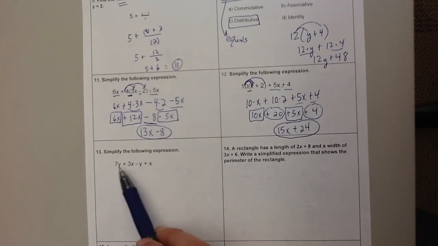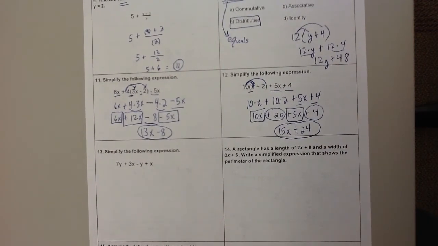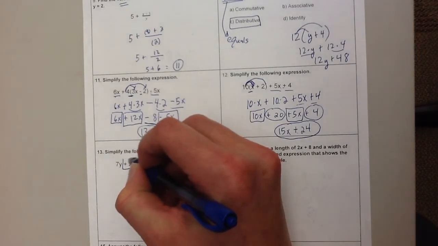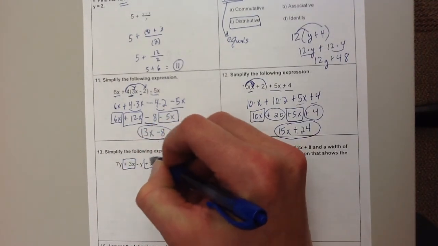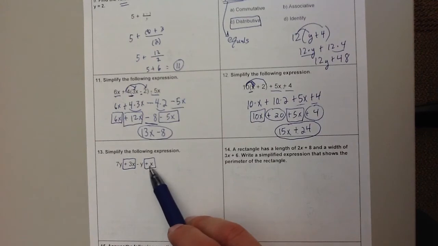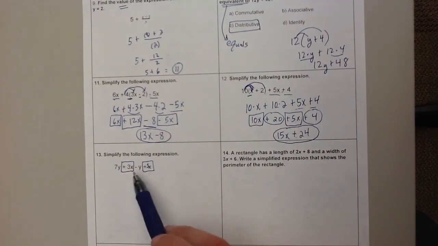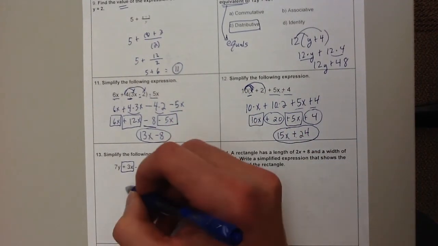Number 13, I simplify the following expression. I look for my highest exponent. My highest exponent is 1. Okay, but here I have two different variables. I have x and y variables. So first, let's combine the x variables. I have plus 3x, and I have plus x. Now remember, if the coefficient is not written, it is 1. So this is actually 1x. 3x plus 1x would be 4x.